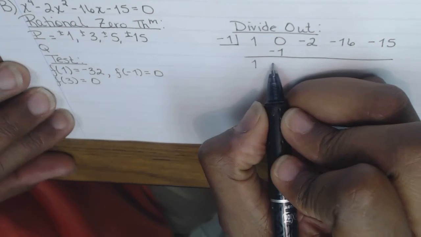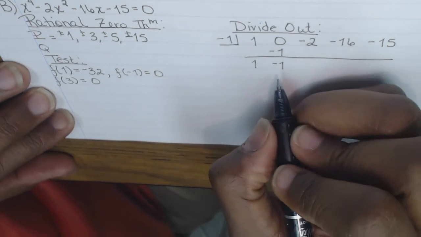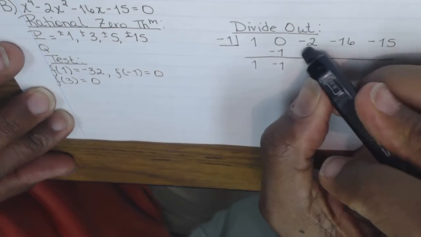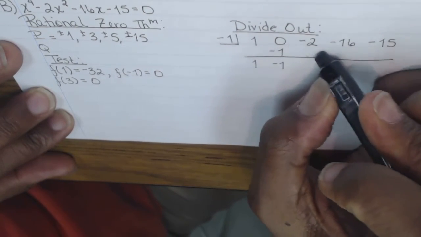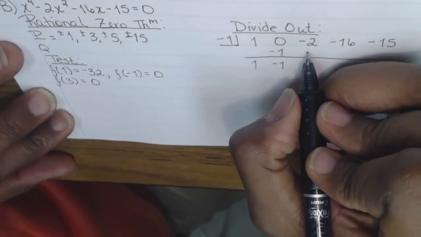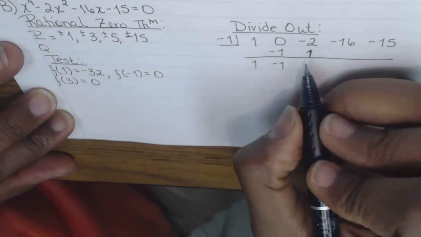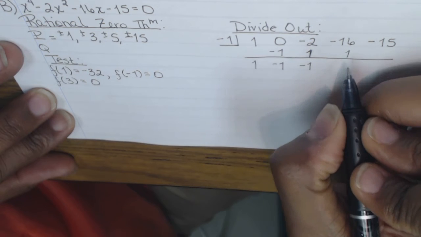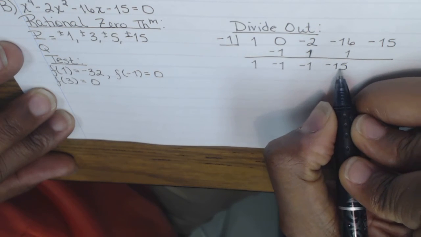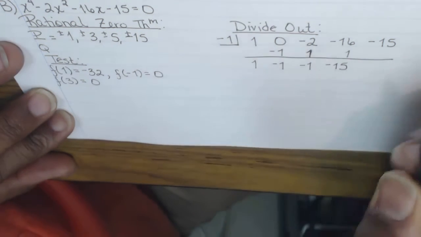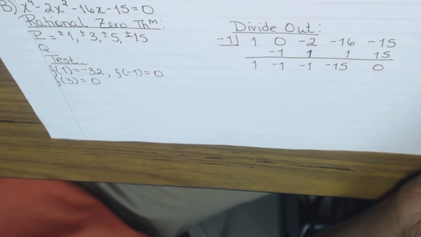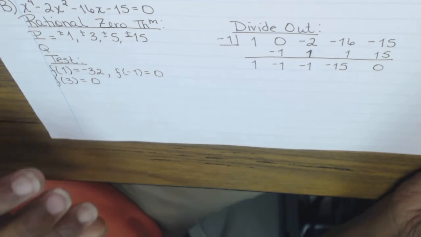Negative 1 times 1 is negative 1. Negative 1 times negative 1 is a positive 1. That gives me a negative 1. Negative 1 times negative 1 is a positive 1 again. Gives me a negative 15. Negative 15 times a negative 1 is a positive 15. Gives me a remainder of 0, which we anticipated.